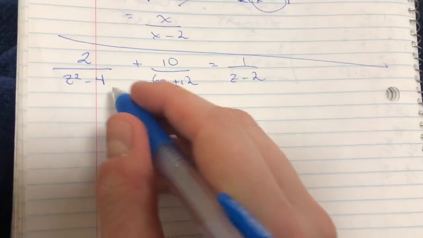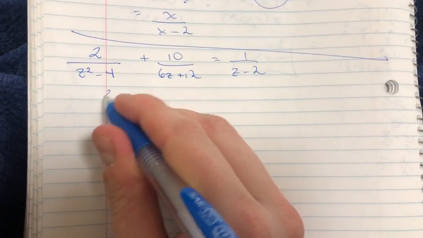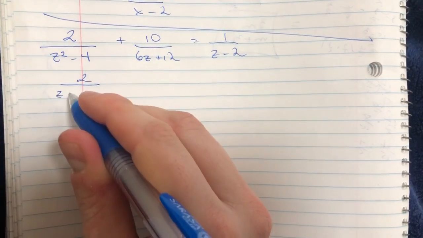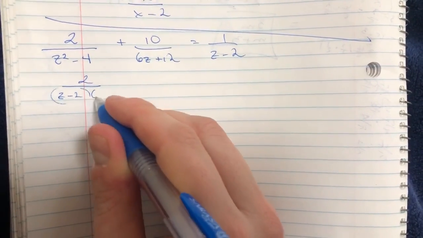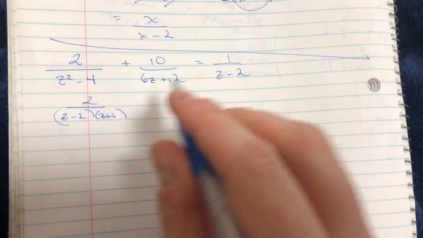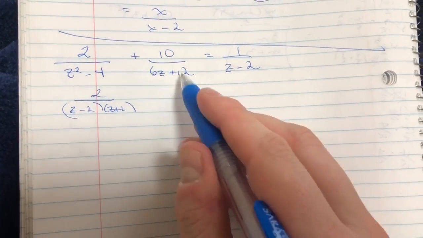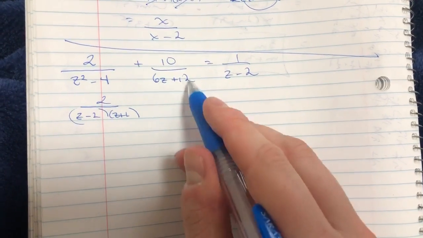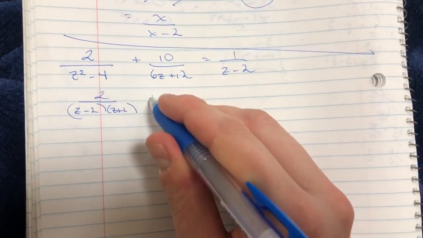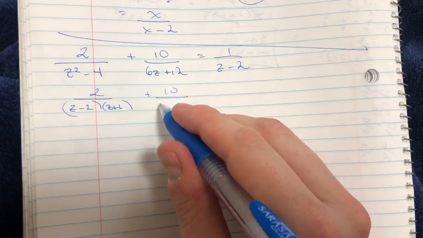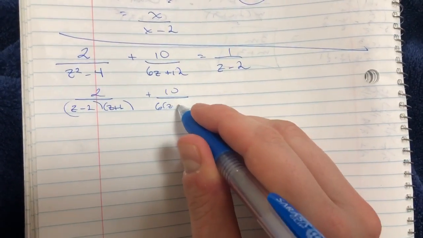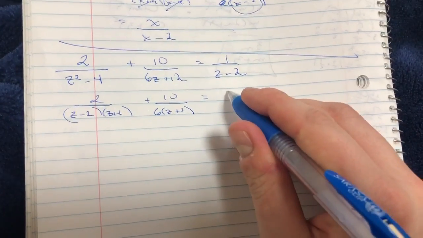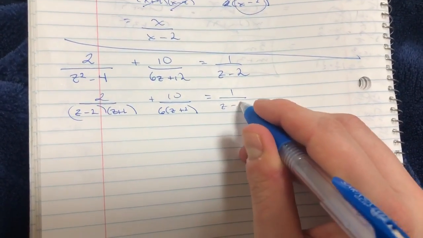So let's factor this. Let's rewrite this first expression as 2 over, we see we have a difference of squares, so we can write this as z minus 2 times z plus 2, okay? Now we look over here, we can certainly factor this. We see that the greatest common factor between these two terms is 6. So let's factor that 6 out. So it's going to be 6 times z plus 2, okay? And this is going to be equal to 1 divided by z minus 2.